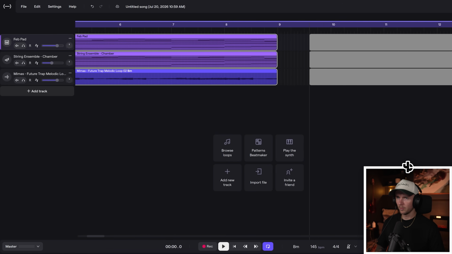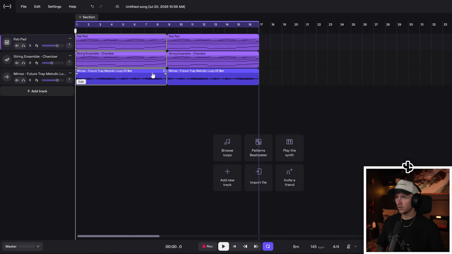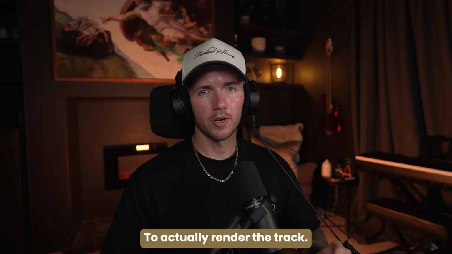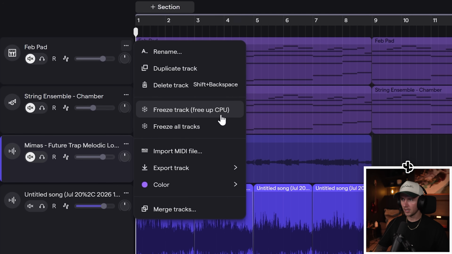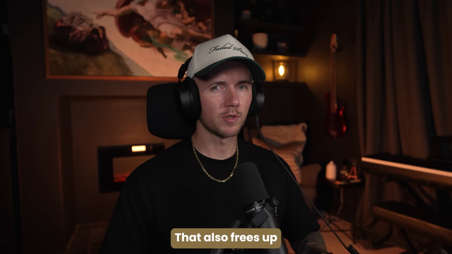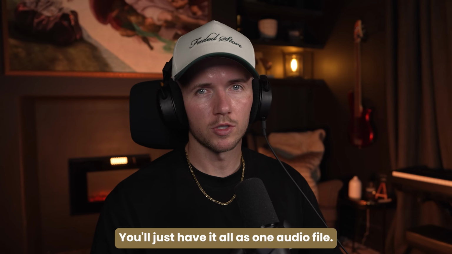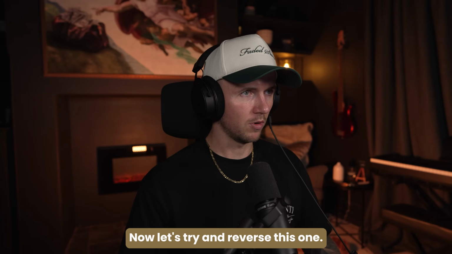I'm not done with the melody, but I just want one part that just has the chords, and then one part that has that texture. I'm just going to bounce that to audio. And to actually render the track, all you need to do is right click and select freeze track. That also frees up some CPU too, because then you won't have the instruments and effects live. You'll just have it all as one audio file. Now let's try and reverse this one.